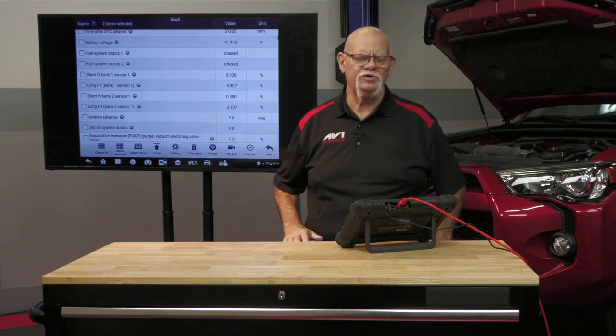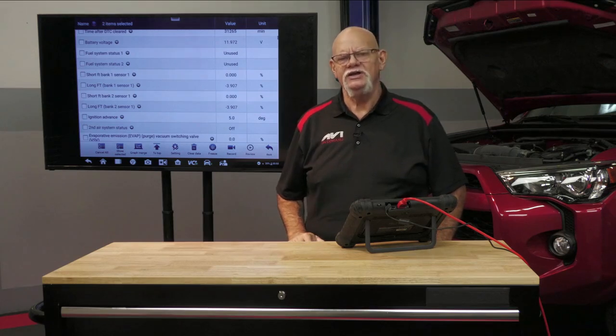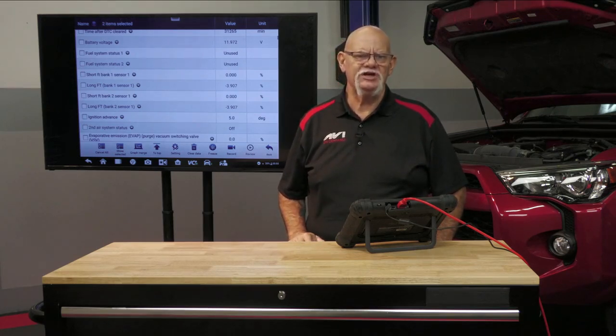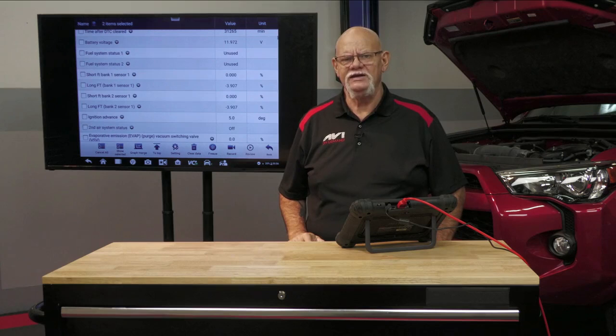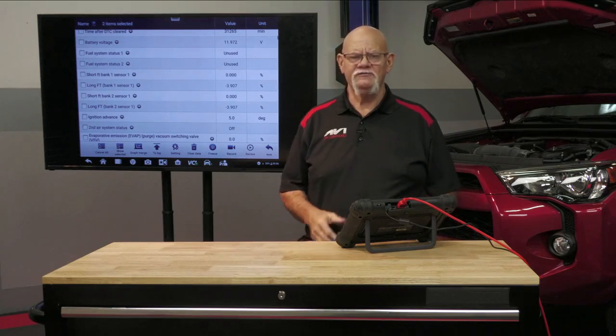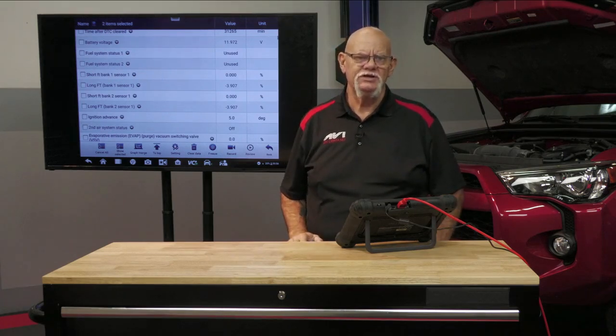You could always pull the plug on each bank and do a cylinder compression test. If we really have jumped timing on the negative bank, we're going to have lower compression on that bank of cylinders as opposed to the other side. So a compression test may also yield some light and help you identify jumped timing. And of course, use the data PIDs.